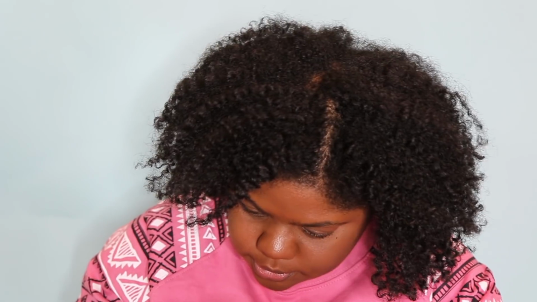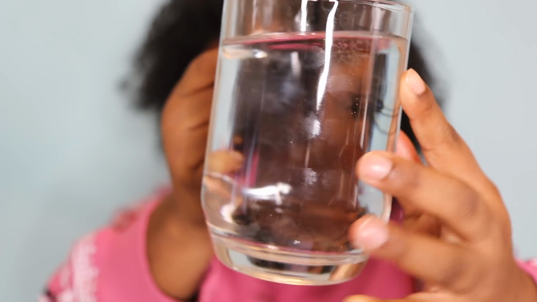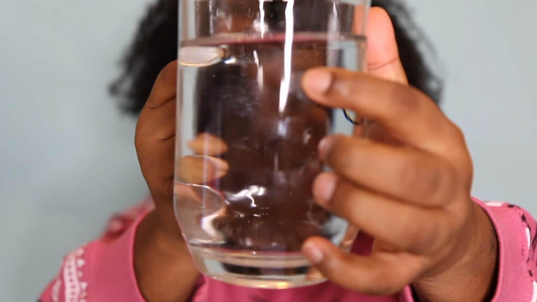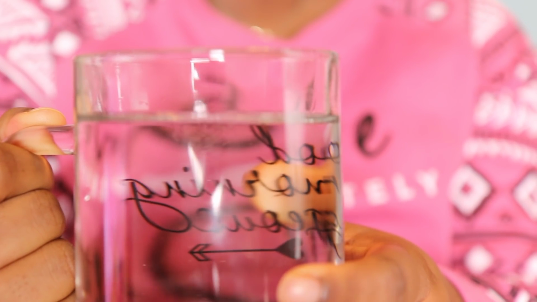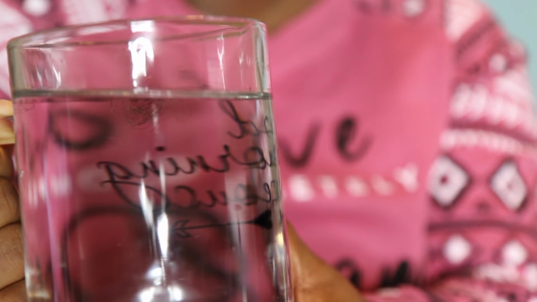So my hair, trying to see if any of it floated to the bottom. No. Okay, so all of my hair stayed to the top. Nothing went to the bottom. Not one strand. Can you see it? If you can see, my hair is right there. Can you see my hair a little bit? It's floating right at the top. It did not go down. So yeah, you guys, my hair is at the top.